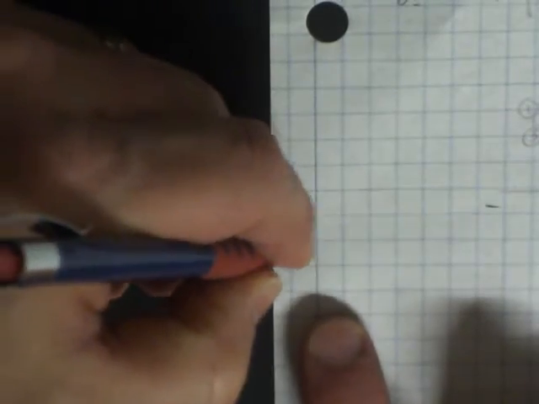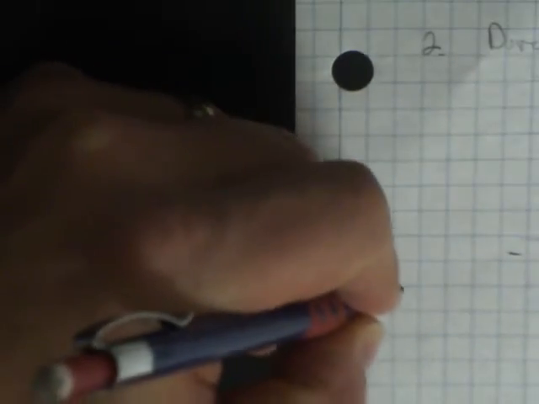Number 1. A ray that is parallel to PA will bend away as if it came from the PF. Are you happy? Good. Rule number 2.